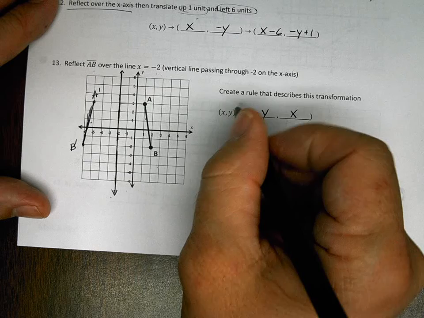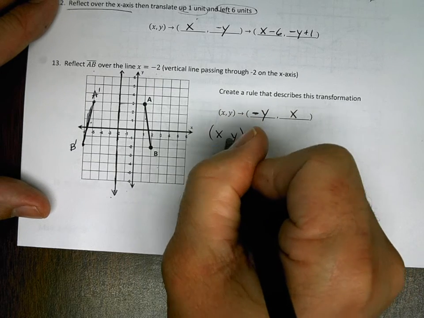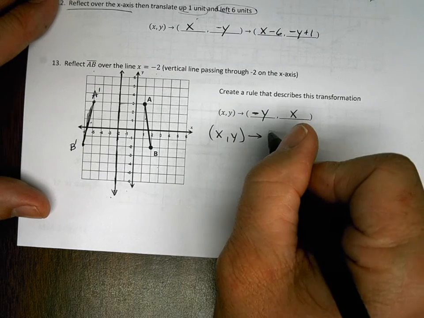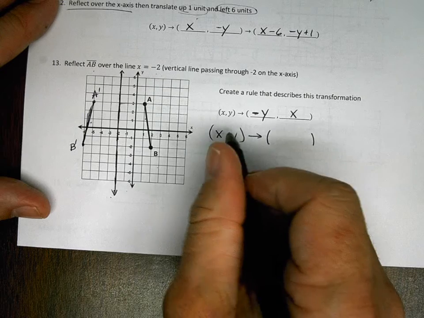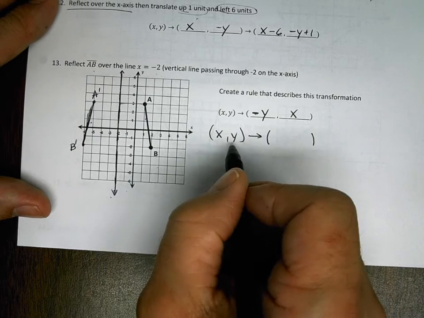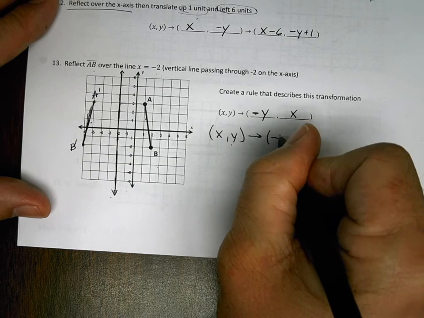Oh, I'm so sorry. I'm doing a rotation. Let me start that again. When we do a reflection, our x and our y don't switch. That's on a rotation. When we do a reflection, since it's a vertical line, which is like the y-axis, the y stays the same, but our x becomes the opposite.